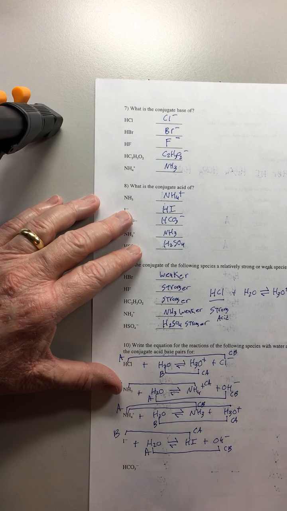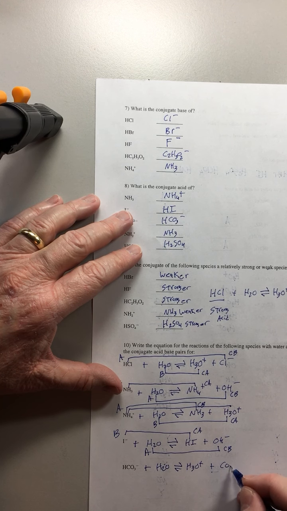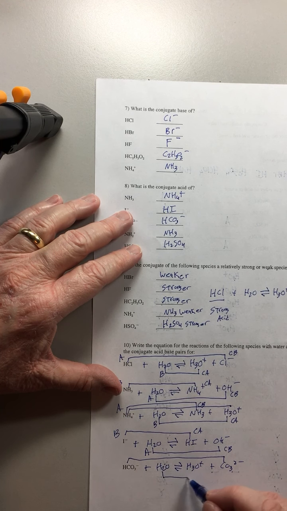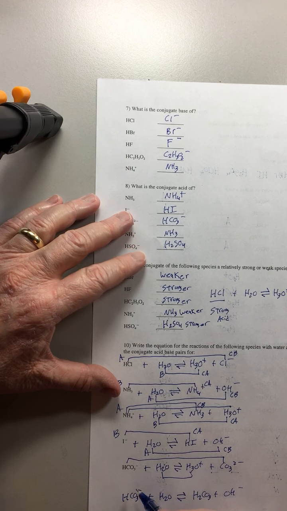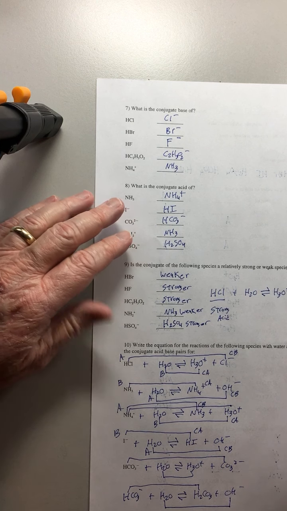This we could actually have two different reactions. HCO3 minus plus H2O could be giving us H3O plus and CO3 2 minus. Conjugate pair there and there. Or HCO3 minus could be acting as a base, and it could react with H2O and give me H2CO3 and OH minus, with a conjugate pair there and a conjugate pair there.